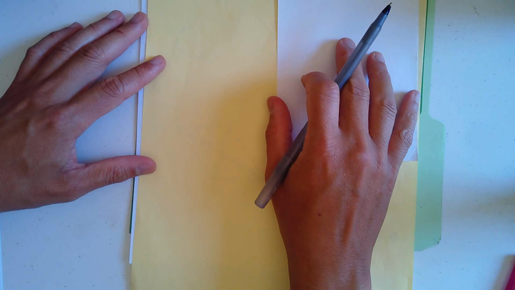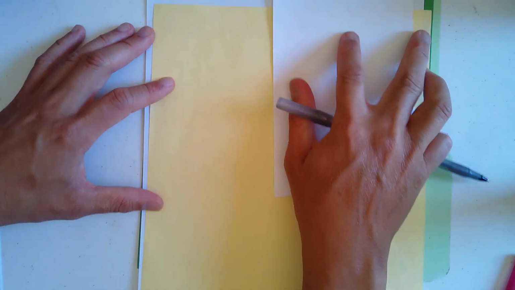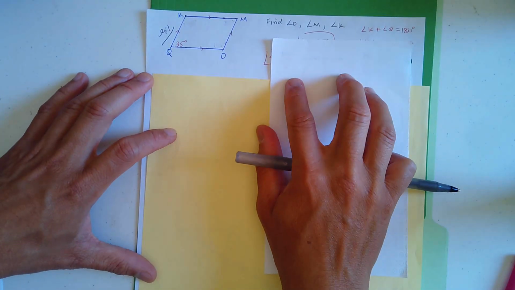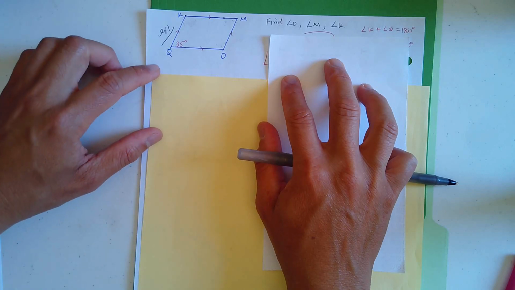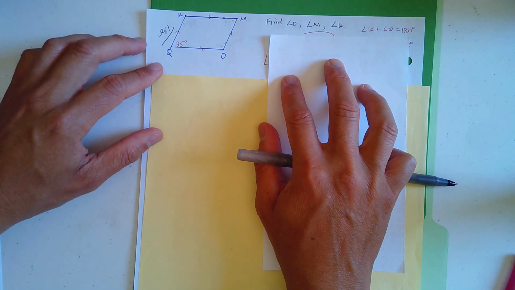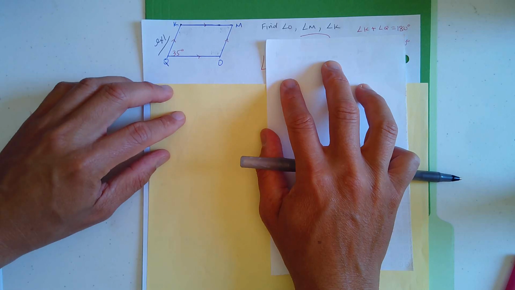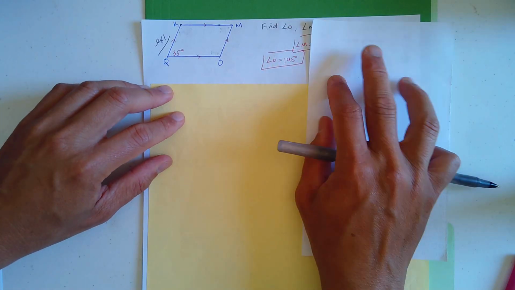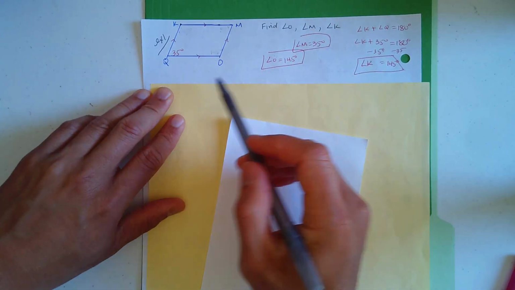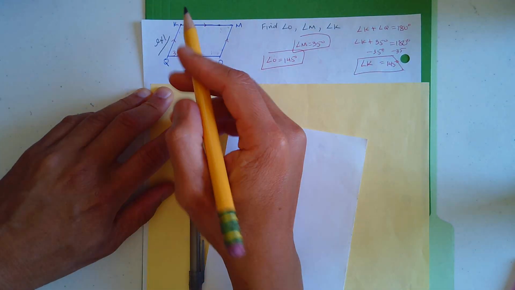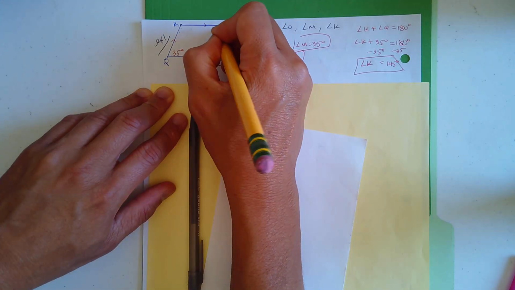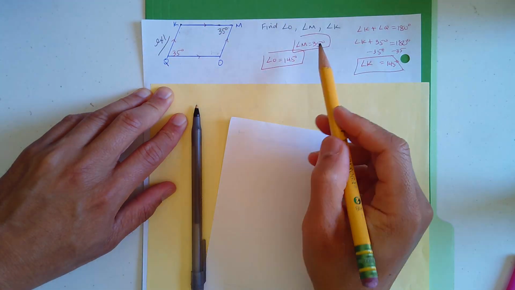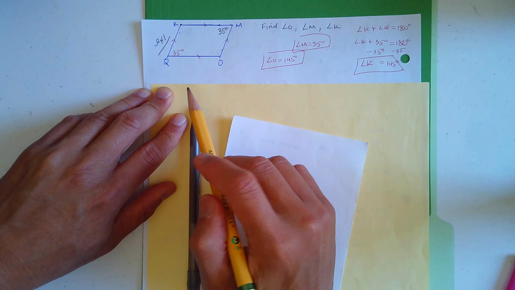So here is example 1. We have parallelogram QKMO. They want us to find angle O, angle M, and angle K. Well, this is what we know. If angle Q is 35, we know angle M is 35 because opposite angles are congruent.